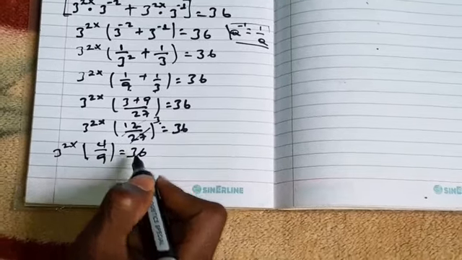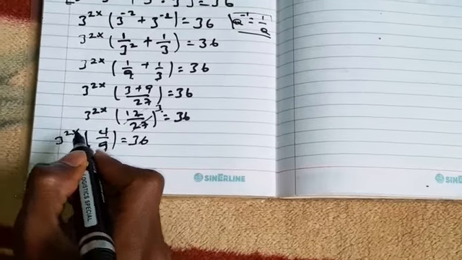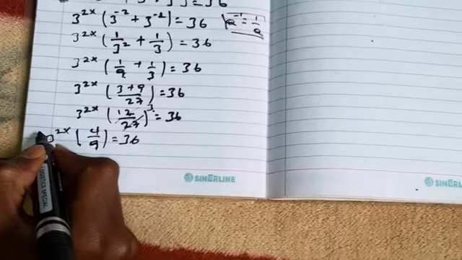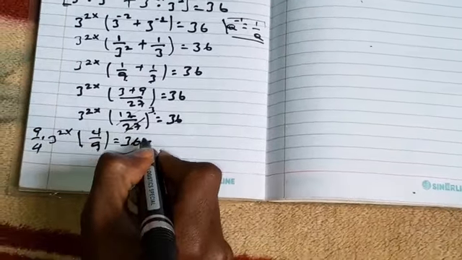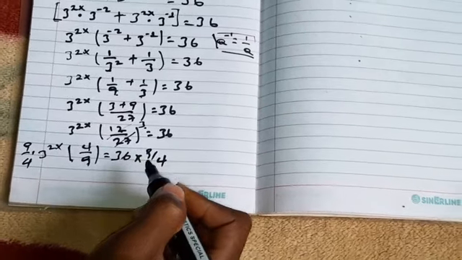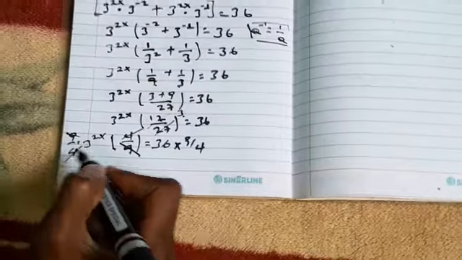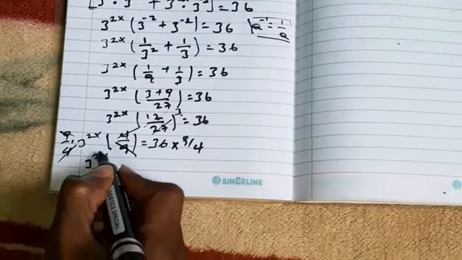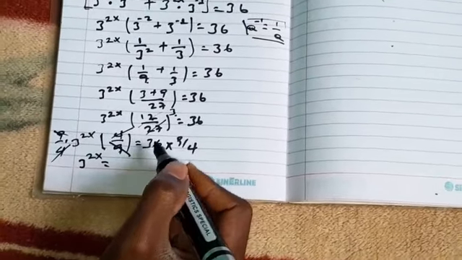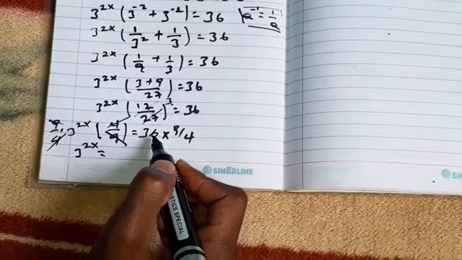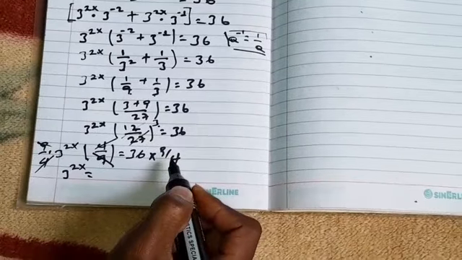Then we multiply by the reciprocal on both sides: 4 over 9 times 9 over 4. 9 is cancelled by 9, 4 is cancelled by 4. Then 3 to the power of 2x is left alone, equal to 36 divided by 4, which means 9.